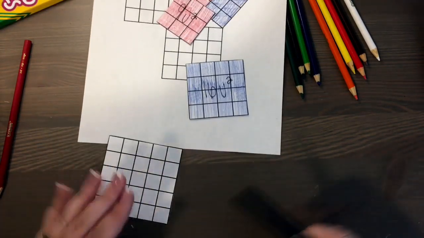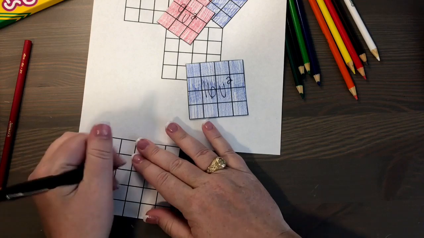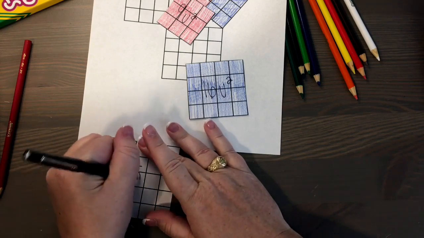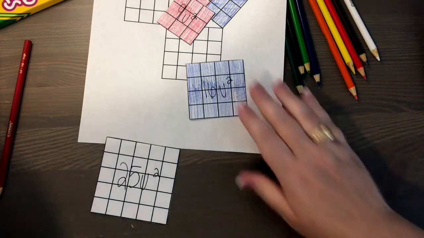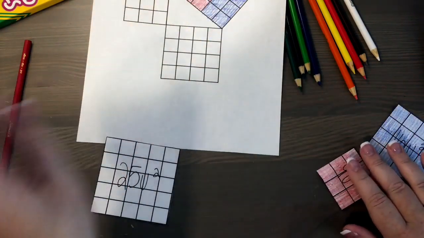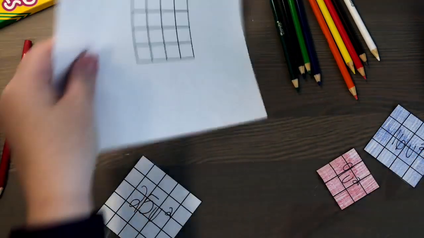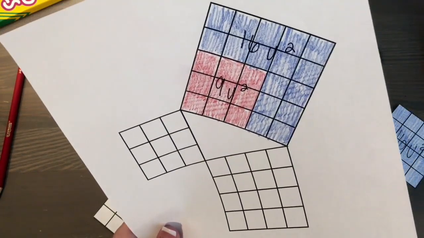So this right here is 25 units squared. So now we're going to cut this out.